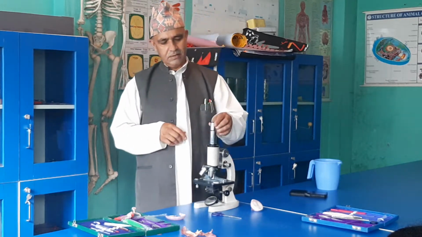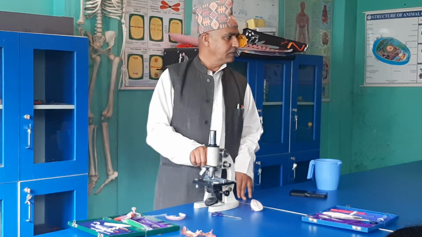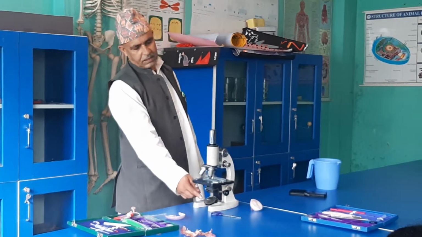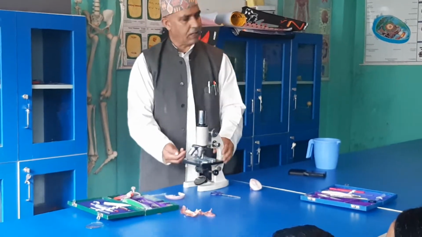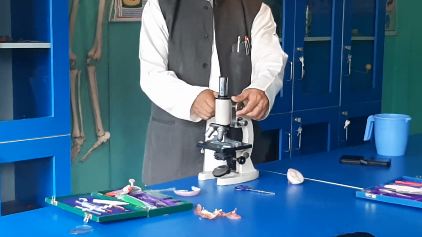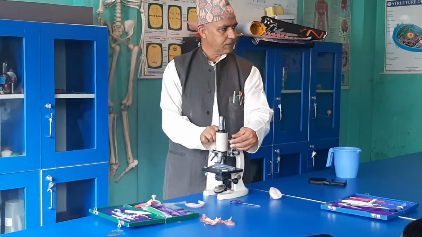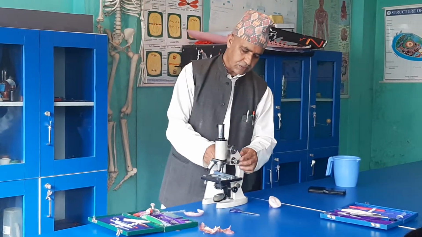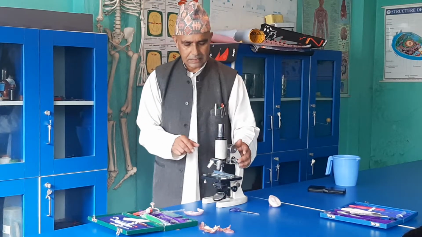Okay, let me place it here. And the object is kept in that slide. And here you can see the reflector. What is here? Down here is one mirror. Can you see? Yes, yes. Reflector, its main duty is to reflect the light so that we can view it clearly. And up, down, yeah, it is called adjuster. It can adjust up and down. Its duty is to refine the image. Refine means make it clear, right?